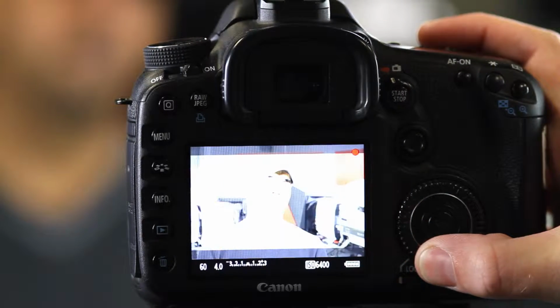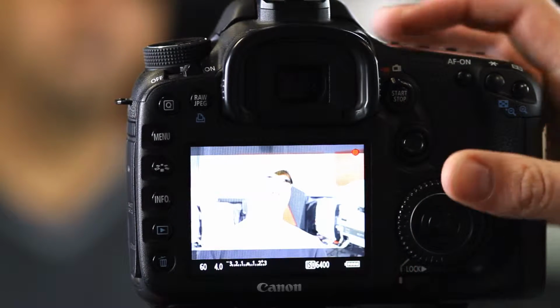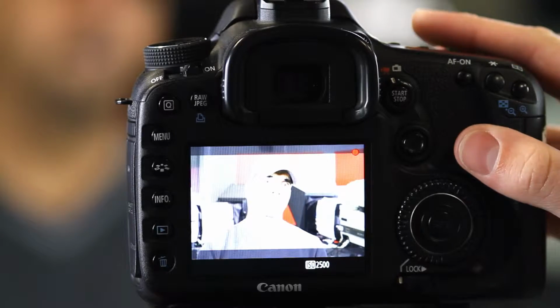So we can set that back to the way it was, Joe, the way you originally had it. So a low ISO is desirable. You want as low an ISO as you can get, and that's going to make the picture as sharp as possible. So the last thing I want to show you guys is a frame rate comparison.